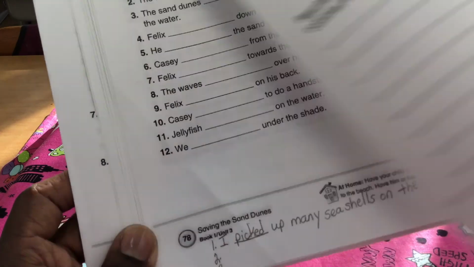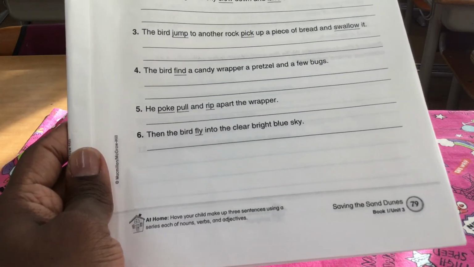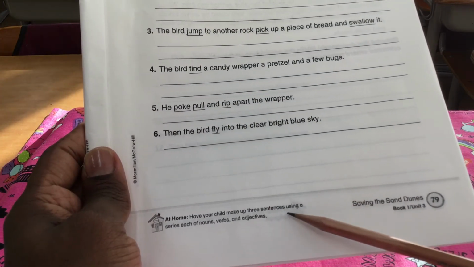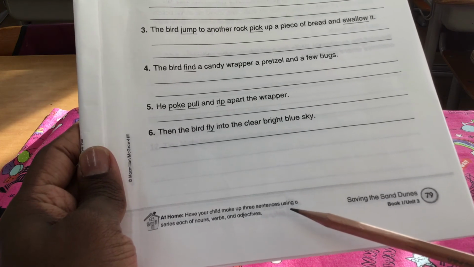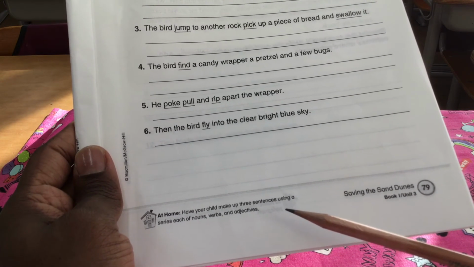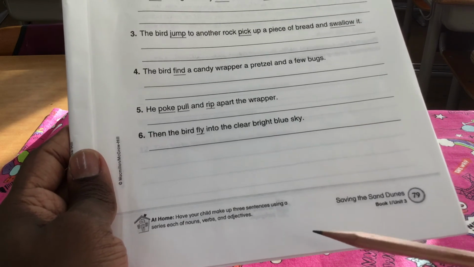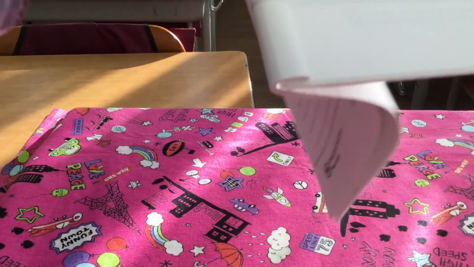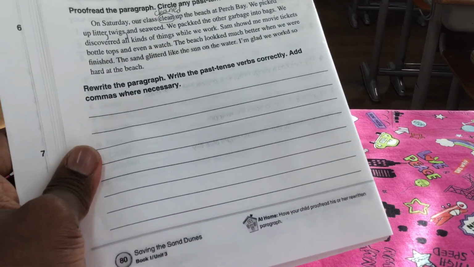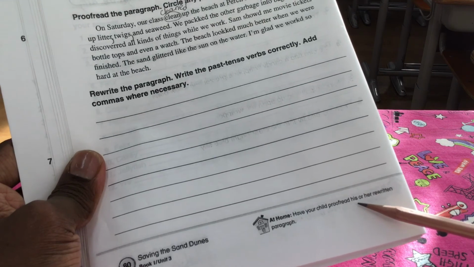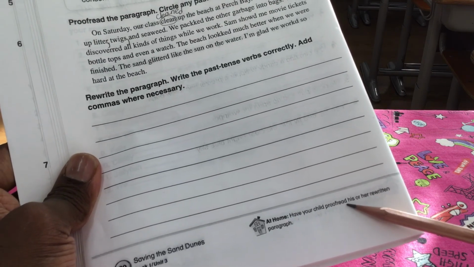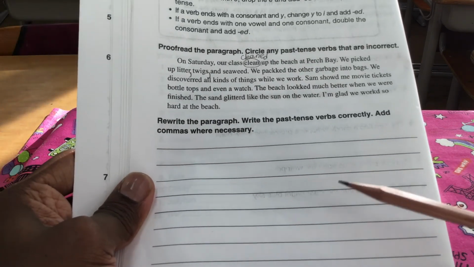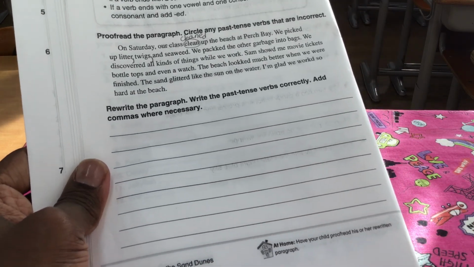And if you need some extra practice, on page 79 at the bottom, it says you can make up 3 sentences using a series each of nouns, verbs, and adjectives. And for extra practice, at the bottom of page 80, make sure you proofread your rewritten paragraph. So check it very carefully, okay?